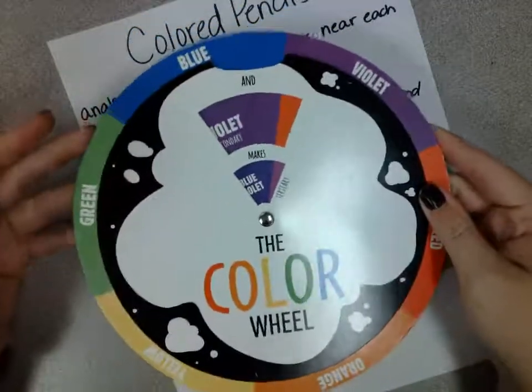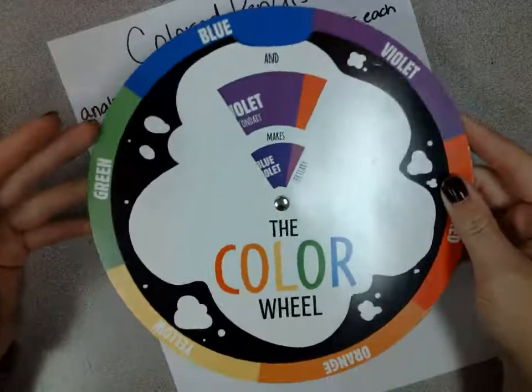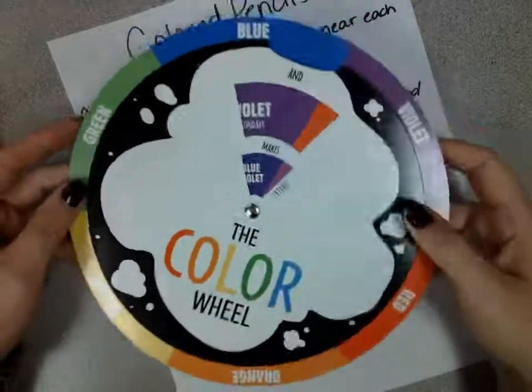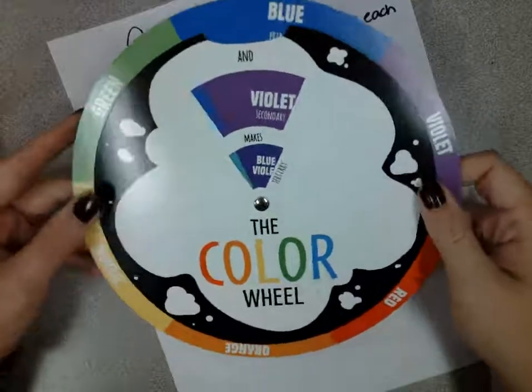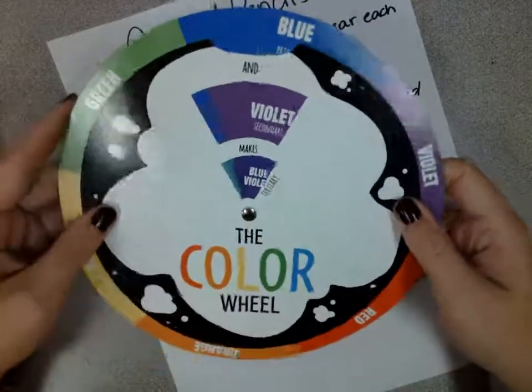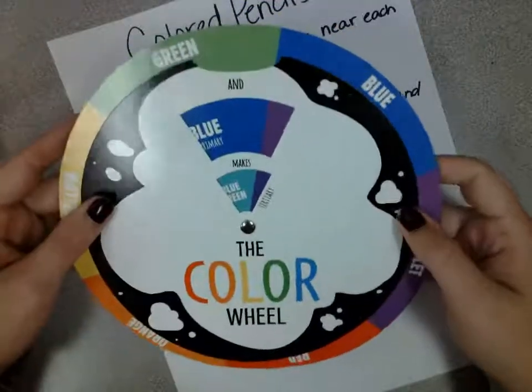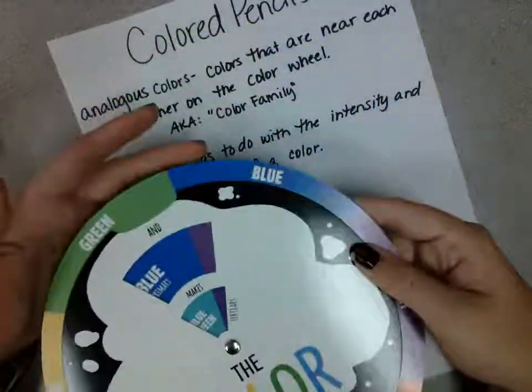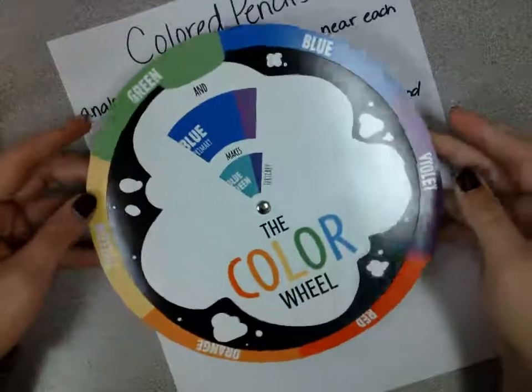Okay, so when we look at the color wheel here, and this is just a basic color wheel. It doesn't have the tertiary colors on it, only has the primary and secondary. Okay, but when you are using this, I take that back, there's tertiary down here. But when you're using this, you want to look at the colors that are near each other on the color wheel. That's what makes them a color family.